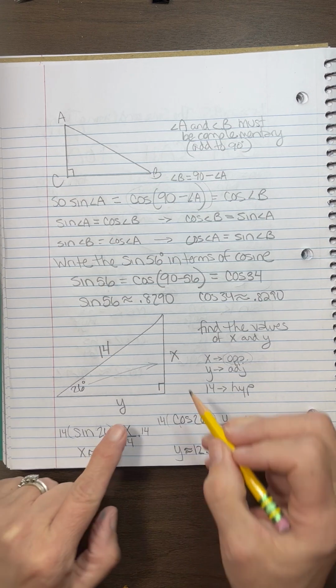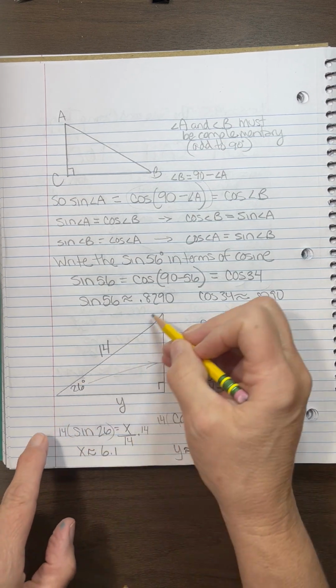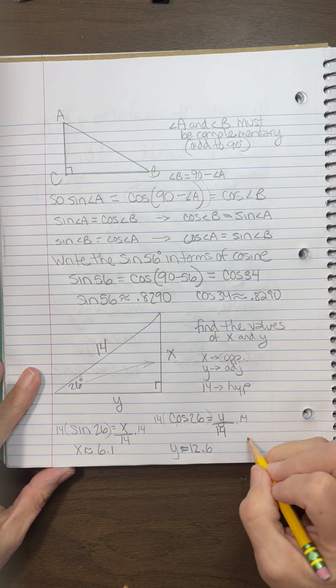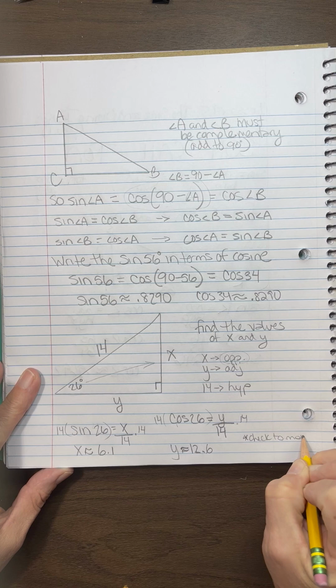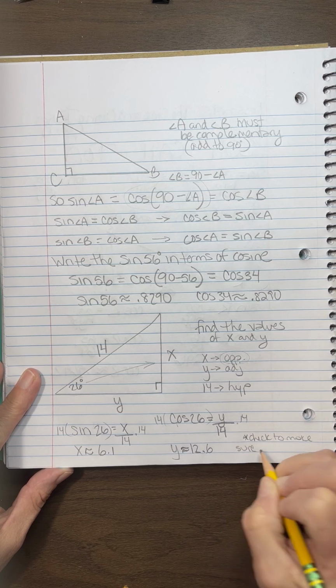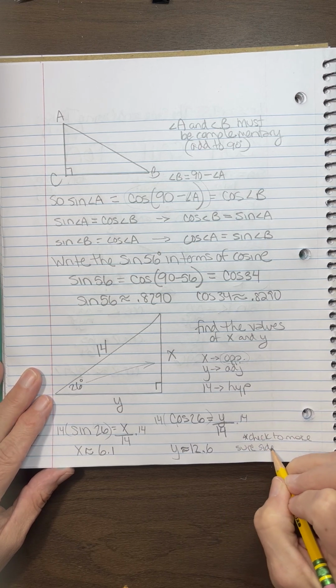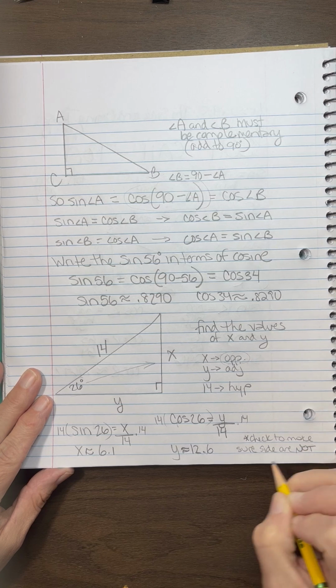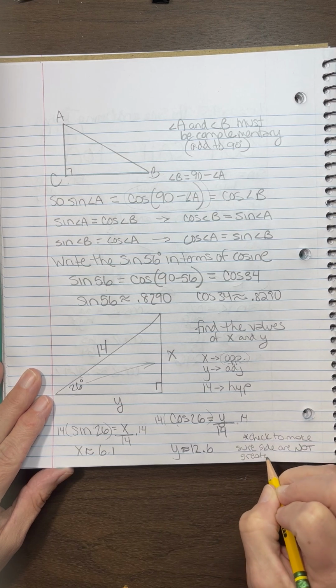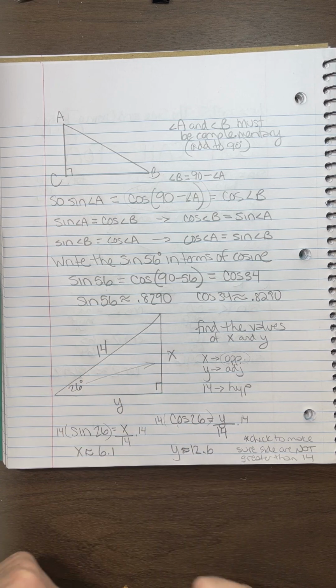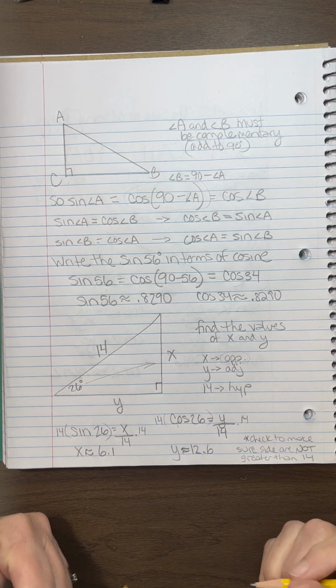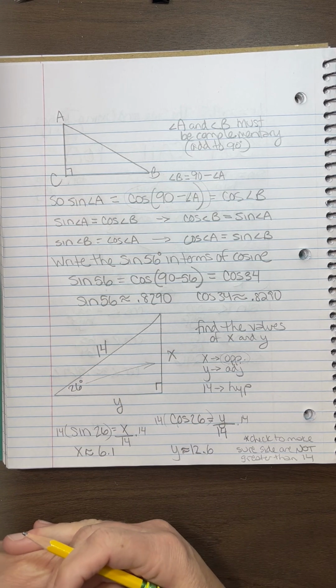So if these are your two legs and this is your hypotenuse, just make sure you check to make sure the sides are not greater than 14, right? Because the legs can't be bigger than the hypotenuse. So just check and make sure when you get answers that that was true.